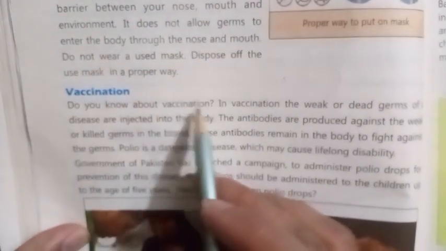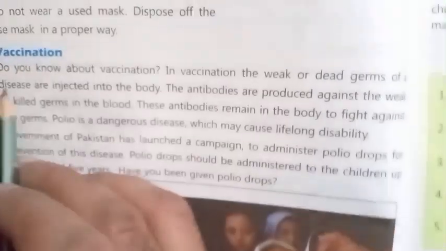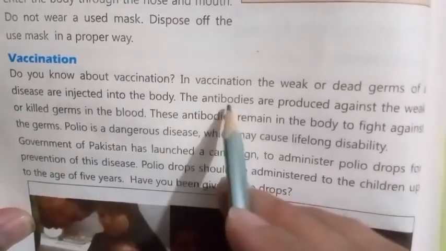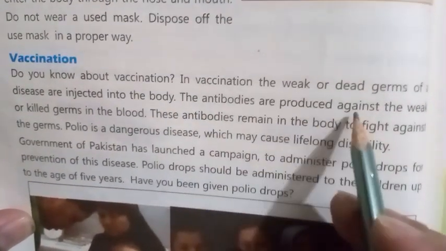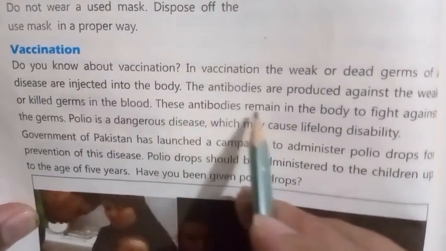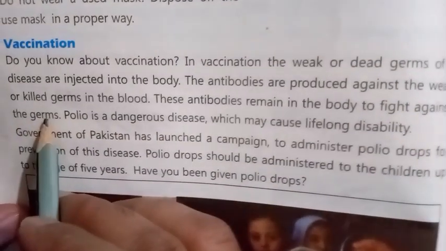Vaccination. Do you know about vaccination? In vaccination, the weak or dead germs of a disease are injected into the body. The antibodies are produced against the weak or killed germs in the blood. These antibodies remain in the body to fight against the germs.